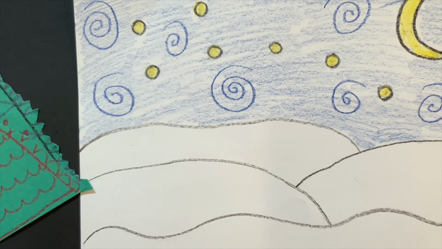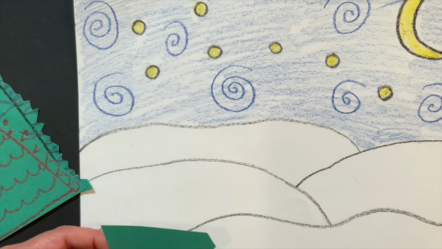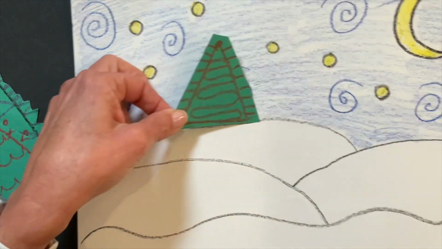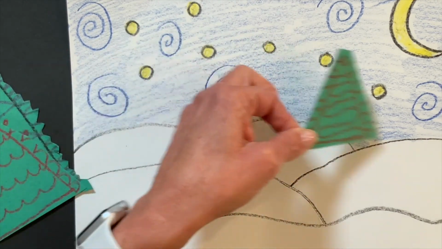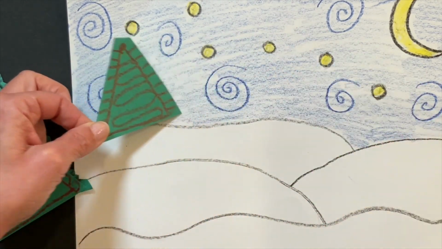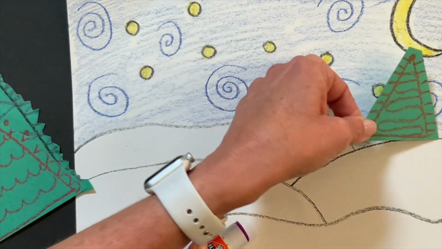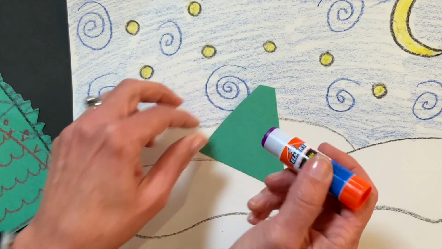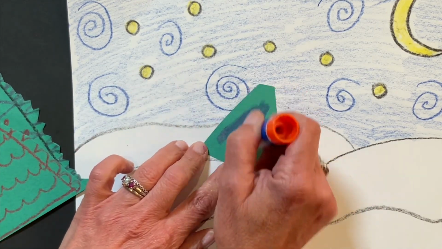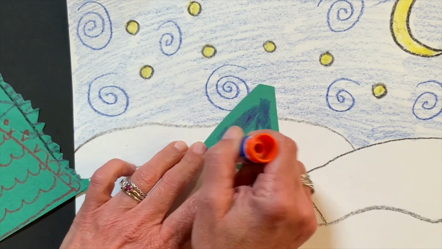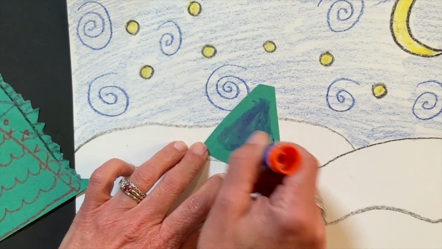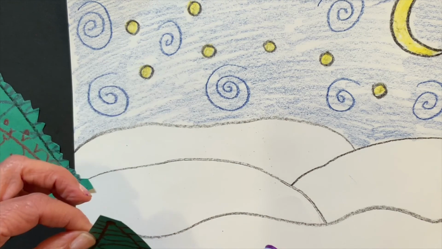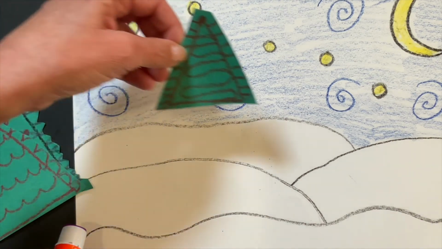Now, it can't be floating in the sky, right? Because trees need to put their roots into the ground. So this tree is going to go anywhere near the very top of the snow that you want. You could put it on the left, you could put it on the right, you can put it in the middle. So turn your tree over, apply some glue. I just put a little bit of my glue stick, or if you have liquid glue, 2 or 3 dots is good. And then glue your tiniest tree wherever you want it in the landscape.